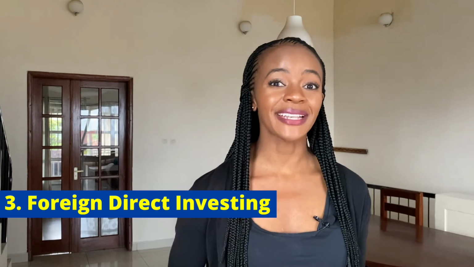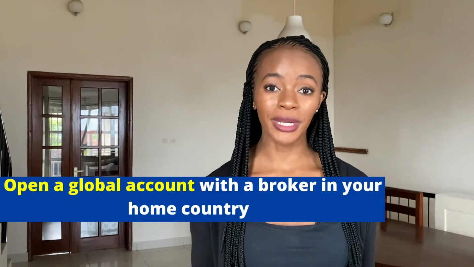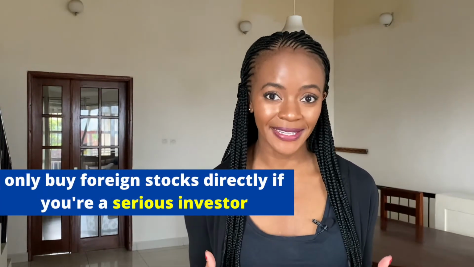A third way to invest internationally is through foreign direct investing. And by this, I mean that you buy foreign stocks directly. And you can do this by opening a global account with a broker in your home country, such as Fidelity, E-Trade, Interactive Brokers, eToro. All of these will allow you to buy foreign stocks directly. Buying foreign stocks should not be recommended for a casual investor or someone who's not very knowledgeable on investing. Just know that there are additional costs like tax implications, regulatory issues that you have to deal with when you buy foreign stocks directly. So only do this if you're a serious investor.